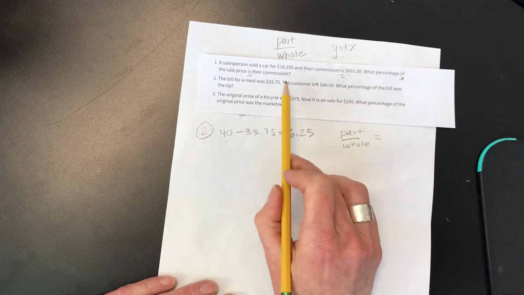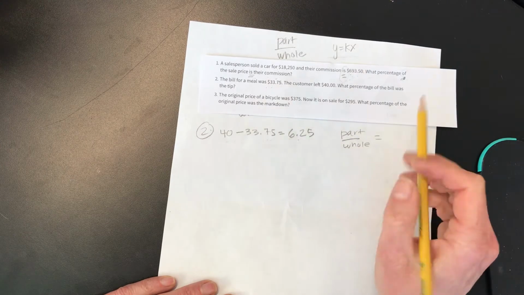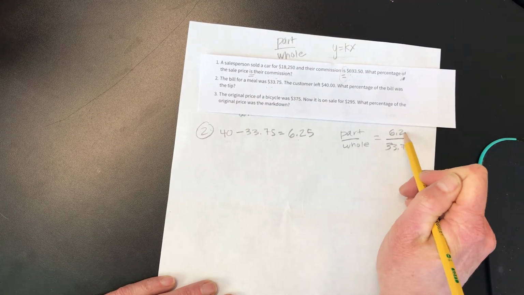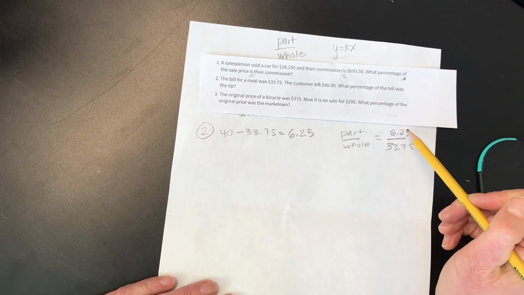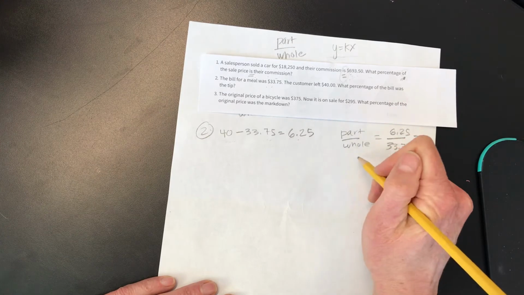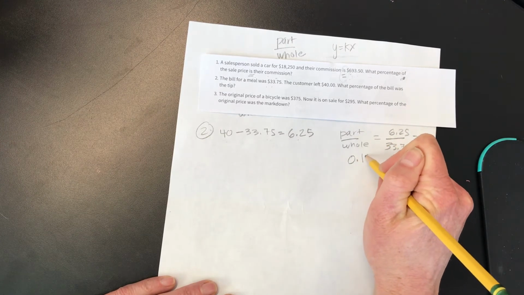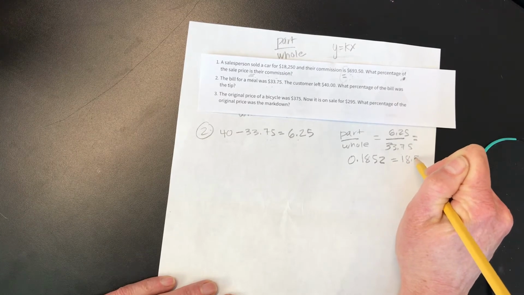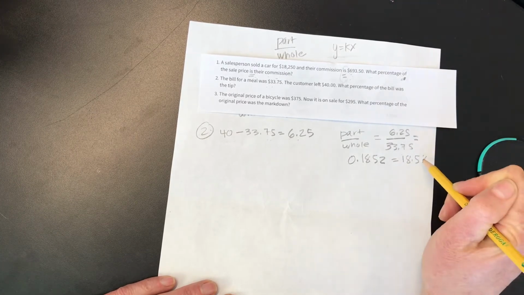Percentage of the bill. The original bill was $33.75, and I want to know what percentage that tip was. So I can put $6.25 divided by $33.75. On a calculator, I'm going to get 0.1852, which as a percent is 18.5%.